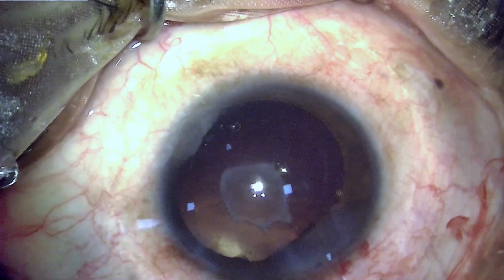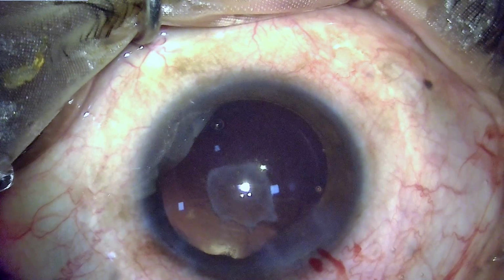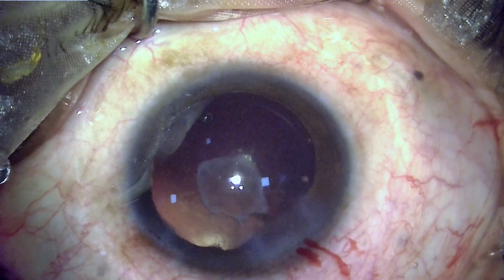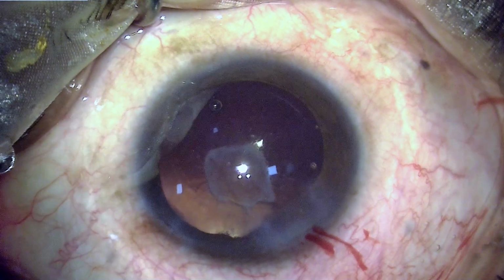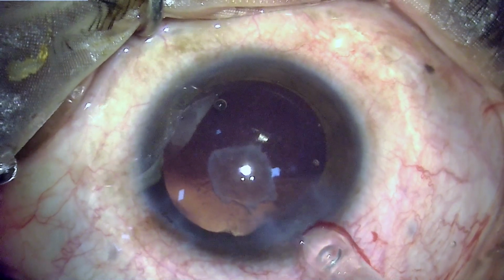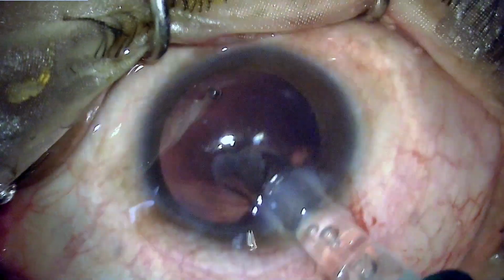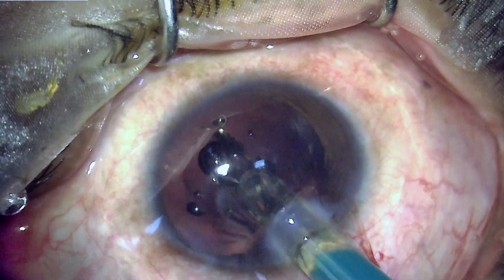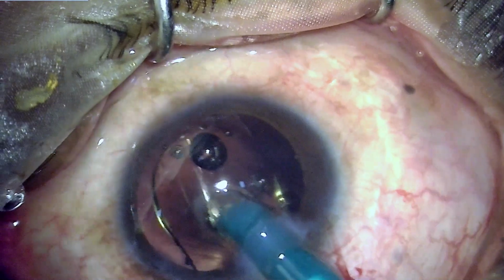So I decided to proceed with implantation of the IOL, which is a hydrophobic monofocal IOL, and later on we can take care of this plaque once the cataract surgery has healed and the haptic has been stabilized. We can use YAG laser to detach this plaque and let it wander into the vitreous cavity. That seems to be a much safer option compared to a situation where you have a compromise in the posterior capsule while you have silicone oil in the posterior segment.